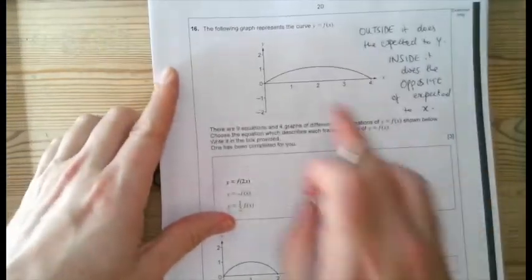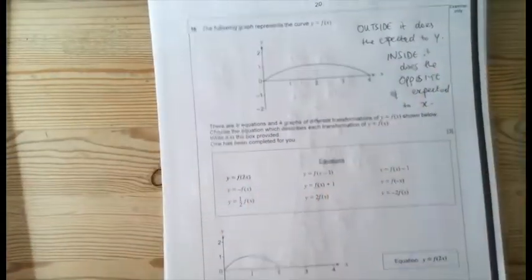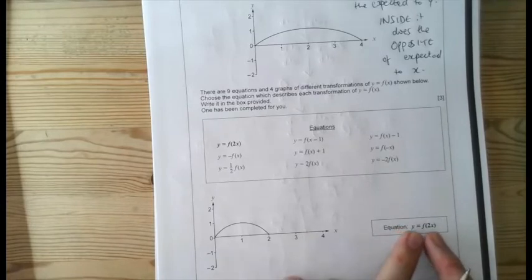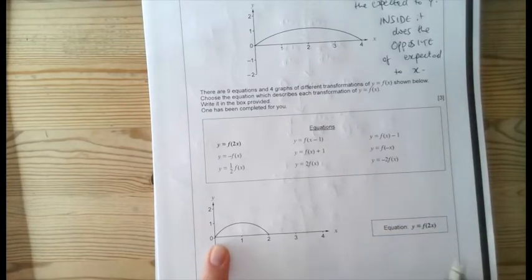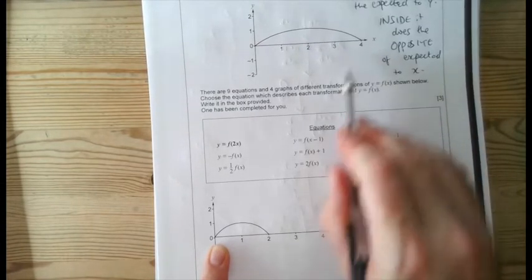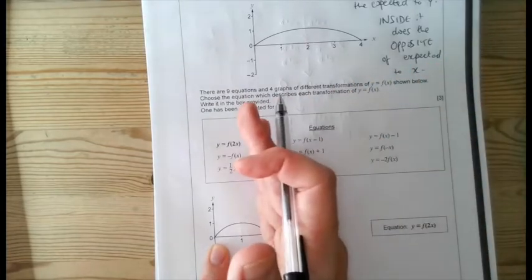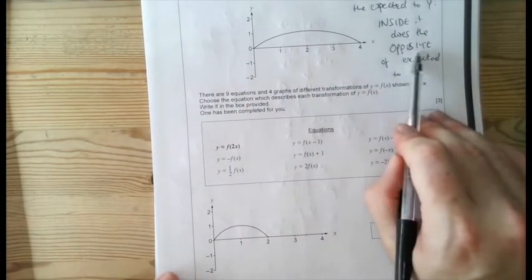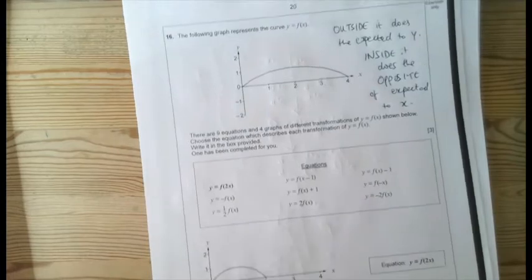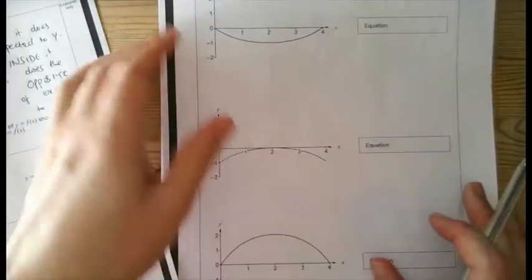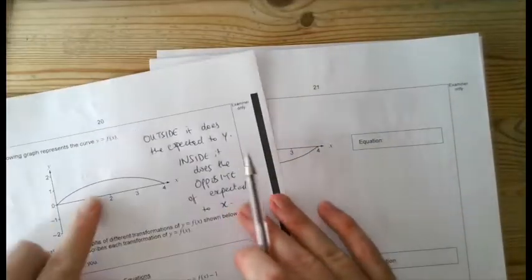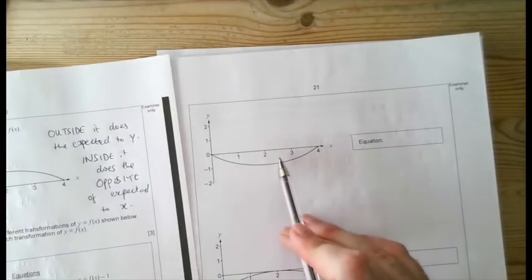Okay, so we originally have this graph here, and you can see here it says the equation f of 2x has become that. Why? Well, it's inside the brackets, so I'd expect to times that by 2. However, can you see that 4 there has changed to 2 there, and it just squidged it up. Okay, so it does the opposite of what is expected to x. So what I need to do when I see this one here, here's the original graph, this one now has come underneath.